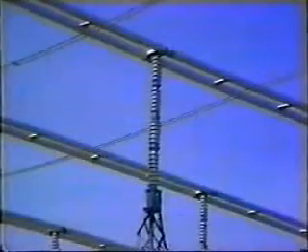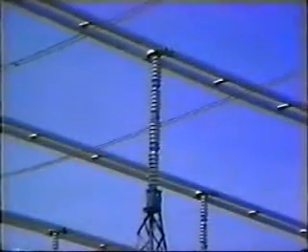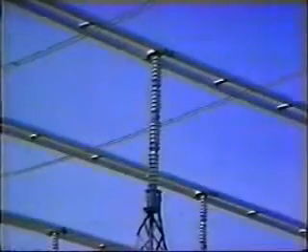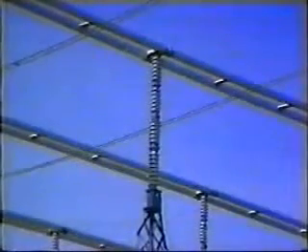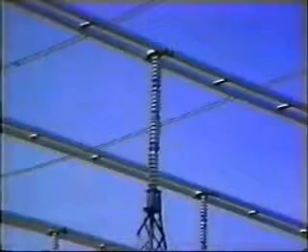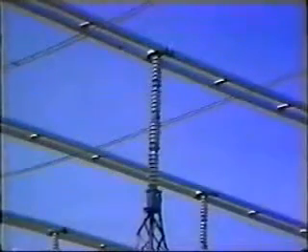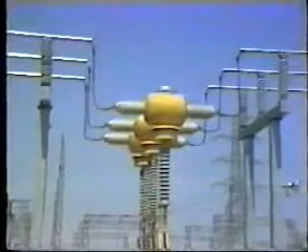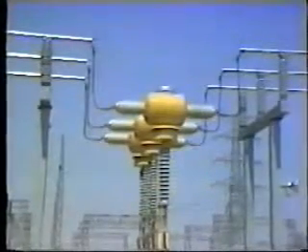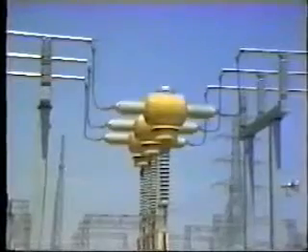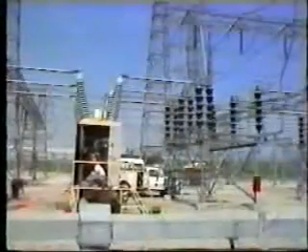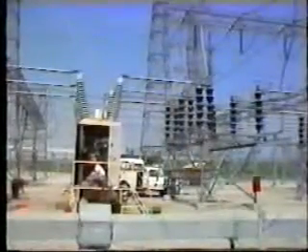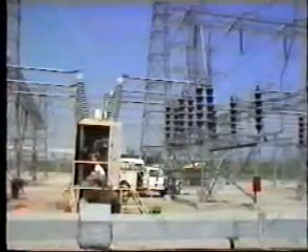Invariably, a high-voltage bus is constructed in the open air and consists of aluminum tubes like this. Air provides the insulation between the conductors. At various points along the bus, transmission lines or other circuits are connected through circuit breakers. Disconnects are provided on either side of the breaker so that it can be isolated for maintenance.